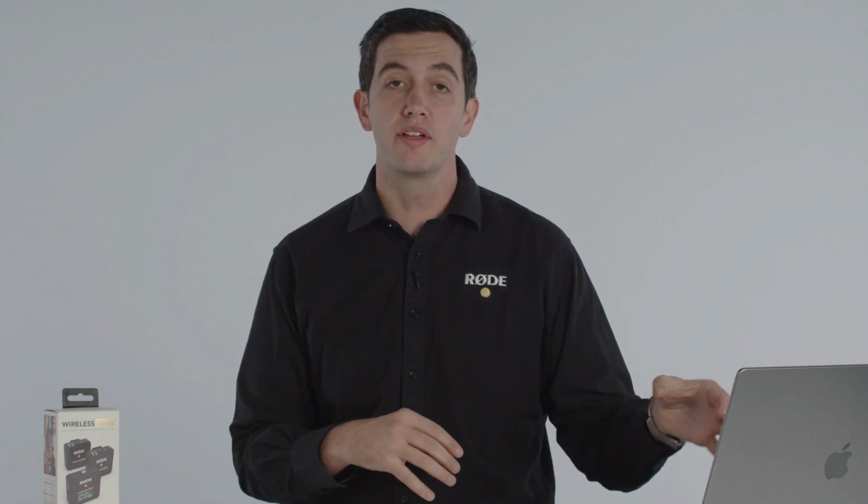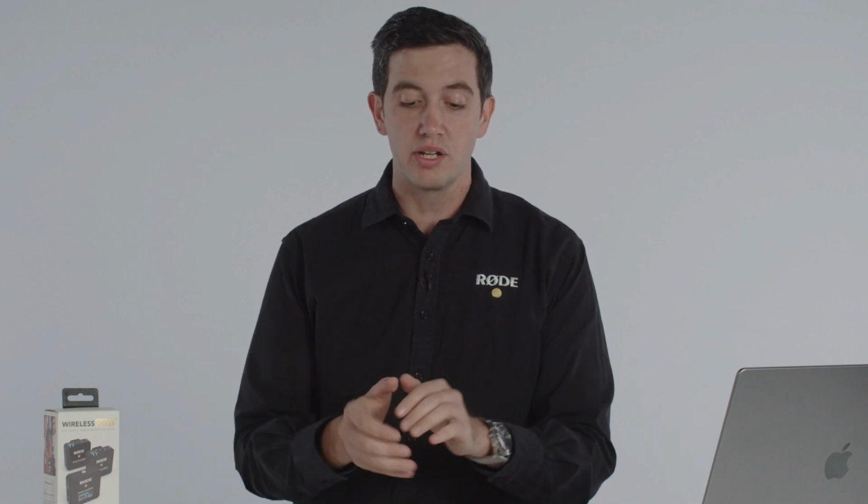If you've got other transmitters, like a 2 transmitter to 1 receiver Wireless Go system, just complete that exact same process for every single unit in your system, and it's that simple to take your wireless system from the beta program back to the current factory release. So that's the process of uninstalling RØDE Central, reinstalling the current production version, and rolling back your firmware on your Wireless Go 2s on a Mac.